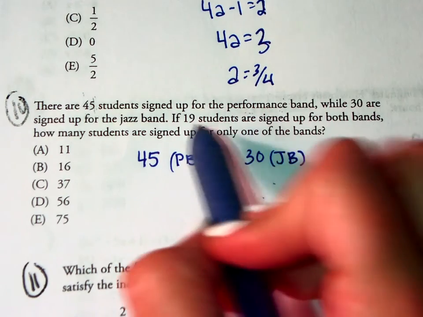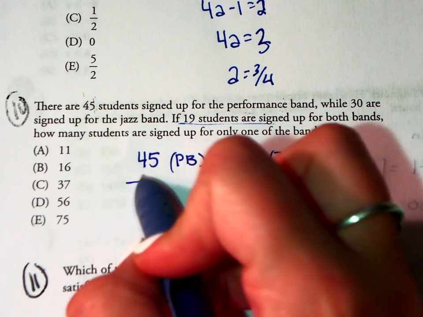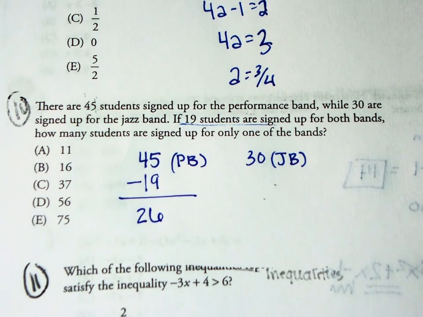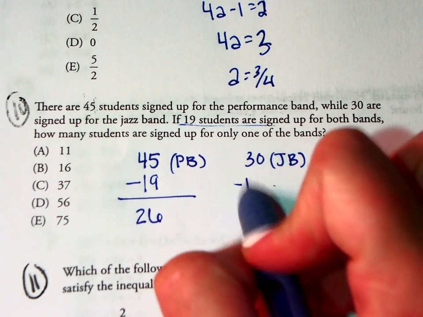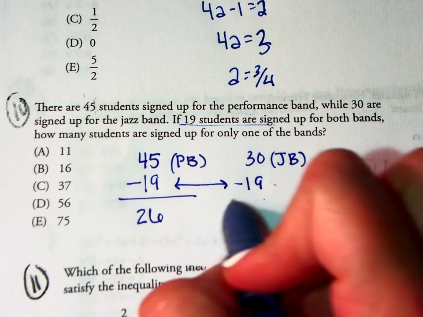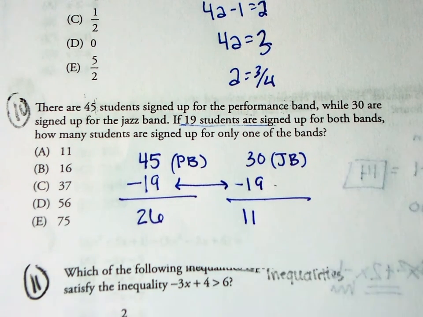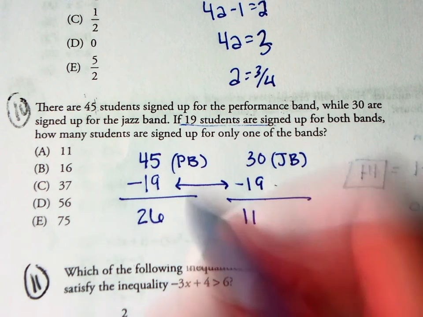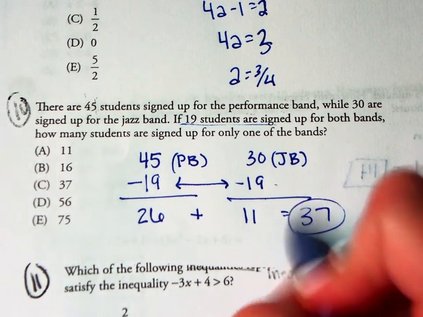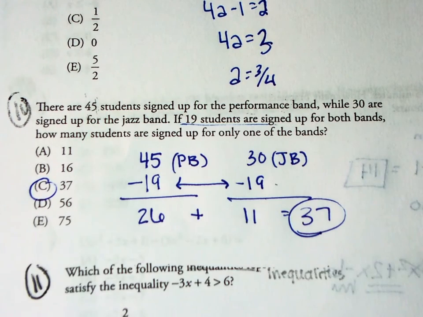Well, we know that 19 are in both, so I need to remove those 19 kids, getting an answer of 26. However, I'm not done after I do that. What I want to do now is remove those same 19, because remember, these are the same kids. I want to also remove them from jazz band, and I get 11. To find out how many kids are only in one or the other, I would add the kids that are left, getting an answer of 37, which is option C.